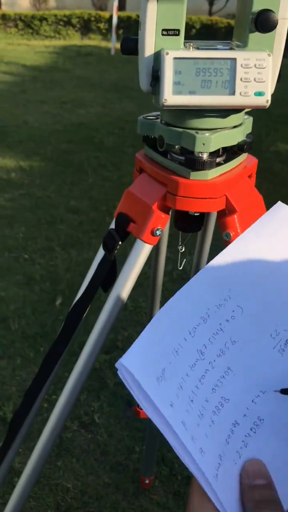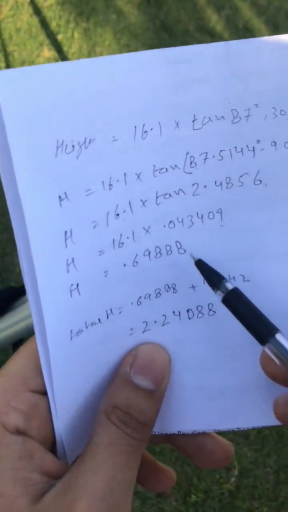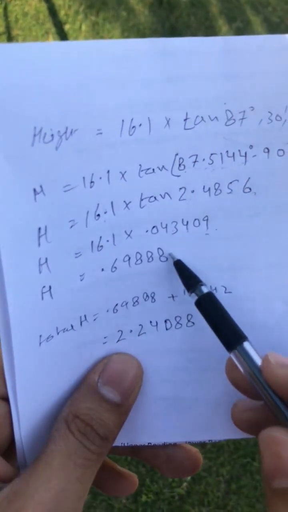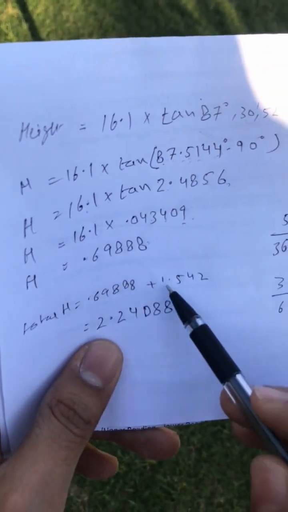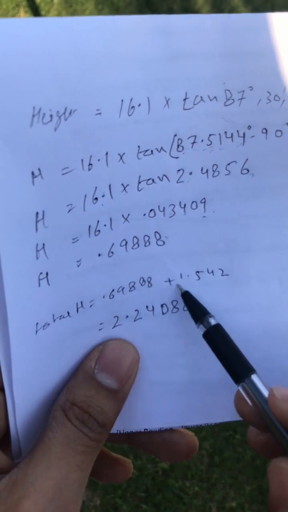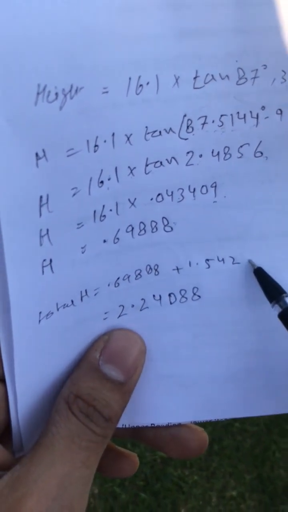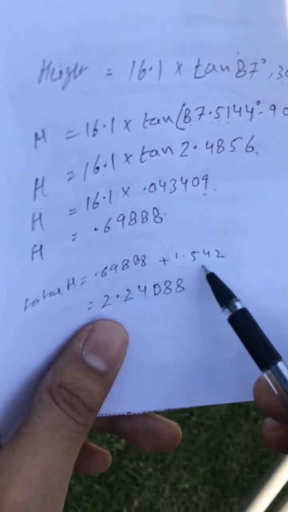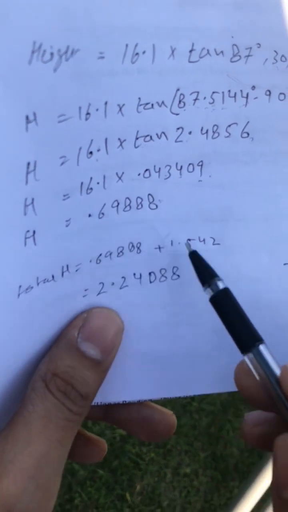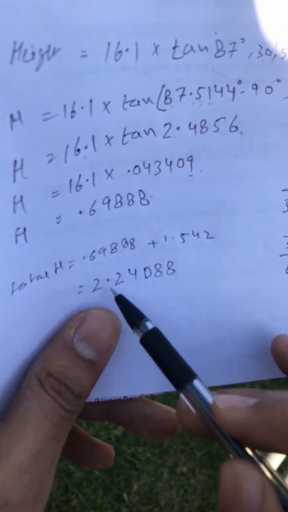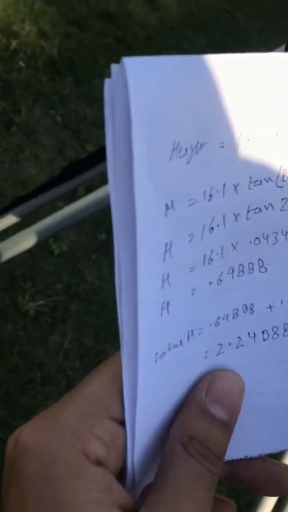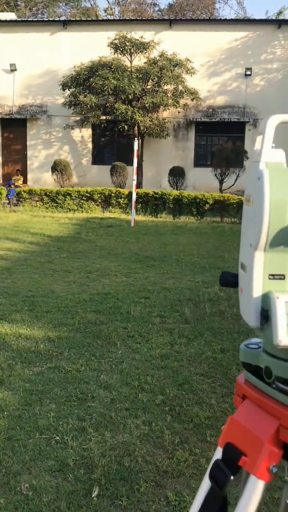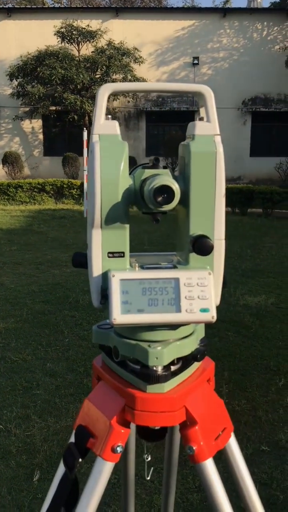Now this is the height we have measured using the angle, and 1.542 is the height we have measured using the leveling staff. By adding both of these heights, we have got 2.42088. This is the total height of the leveling staff from top to bottom.